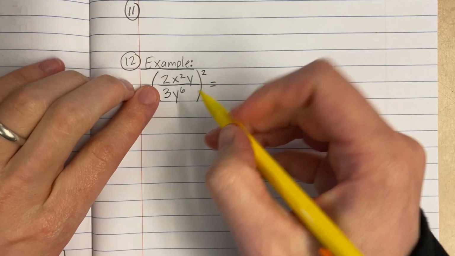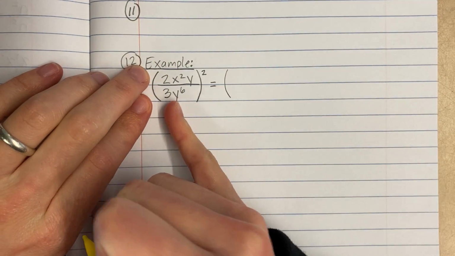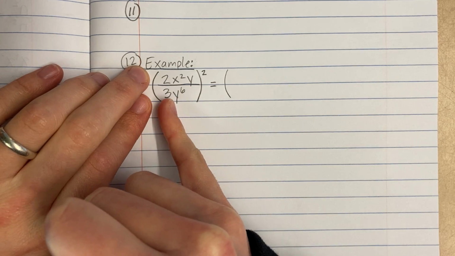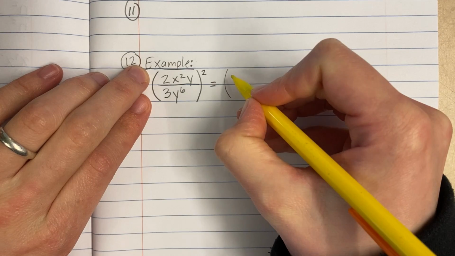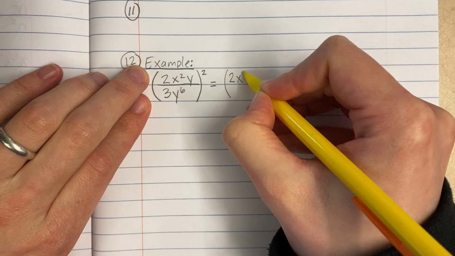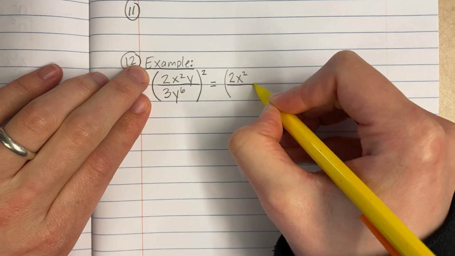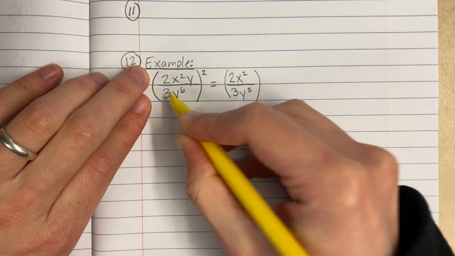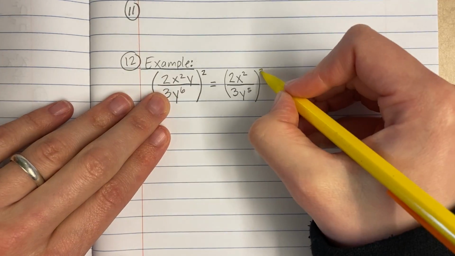So here there's actually not too much to do to simplify, right? What I noticed is that in this case, there's a y on the top and there's 6 y's on the bottom. So if I were to imagine this written out, that's 6 y's, one would cancel. So this simplifies to this. That y is going to cancel with one of these y's and leave me with 5 y's on the bottom. Okay, so I simplified this. That's all I did, and it's still squared.